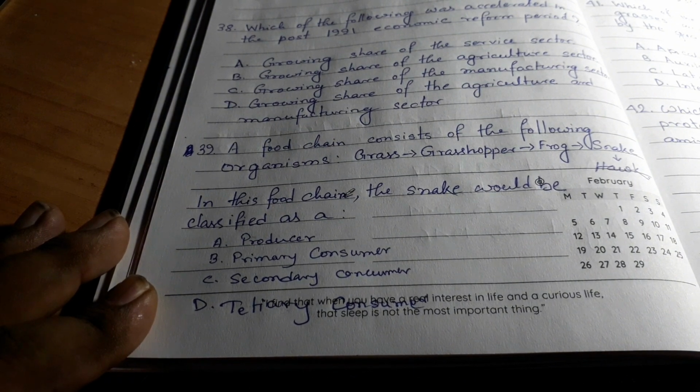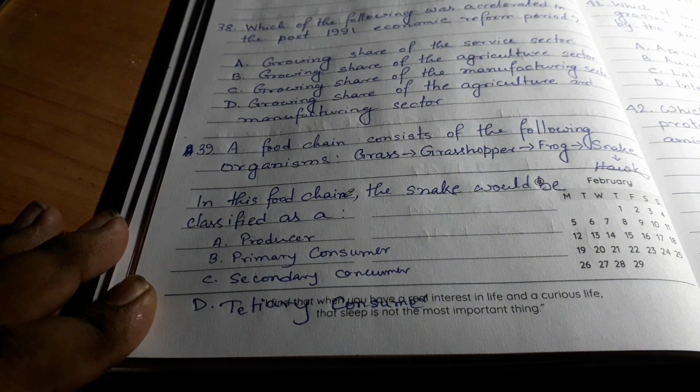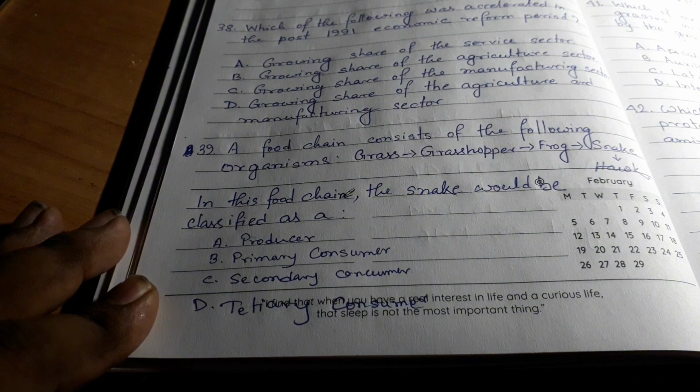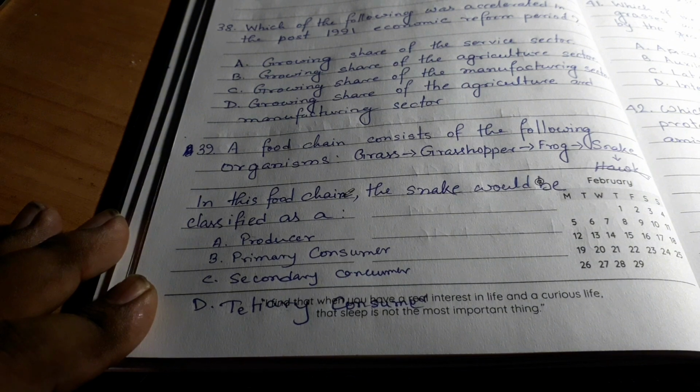A food chain represents the transfer of energy and nutrients through different trophic levels in an ecosystem. Producers such as grass are organisms that produce their own food through photosynthesis. Photosynthesis means সালোকসংশ্লেষণ. Primary consumers such as grasshoppers feed directly on producers, मतलब खा लेता है grass को, grasshoppers खा लेता है. Secondary consumers like frogs feed on primary consumers, like frog eats grasshoppers.